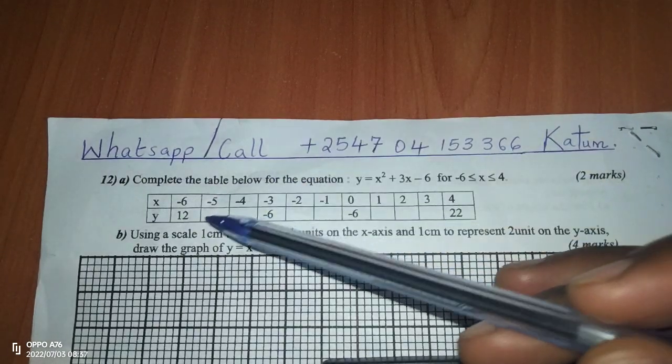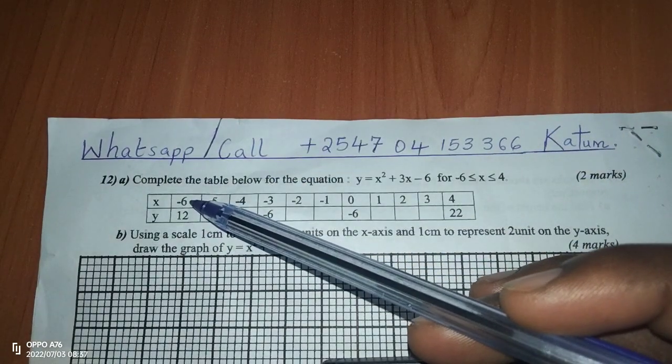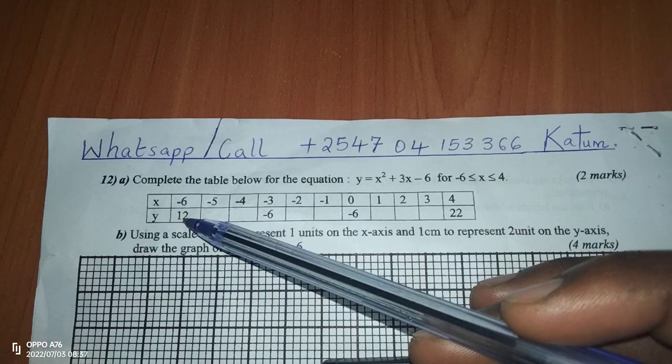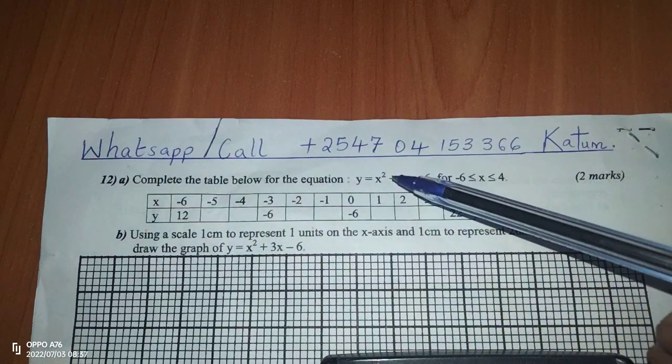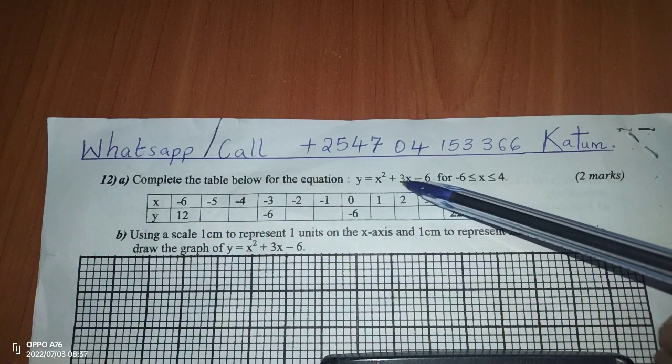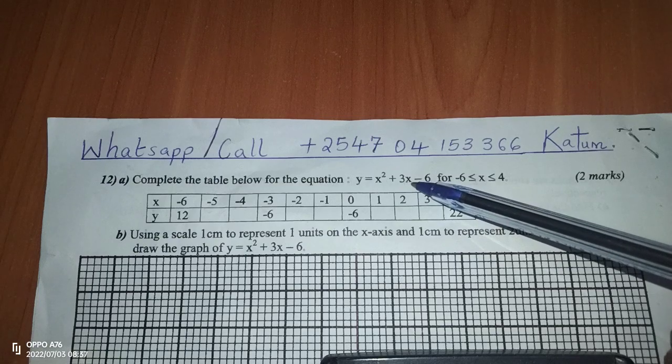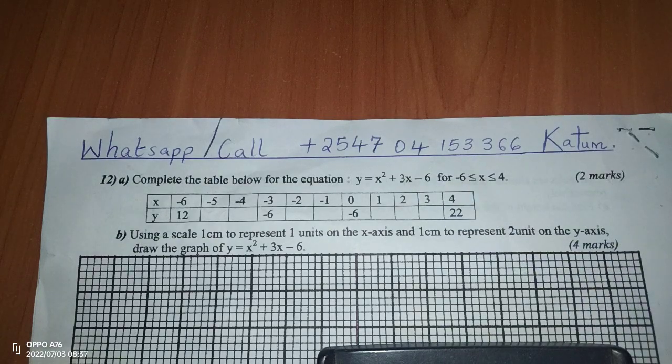Therefore, the value of y when x is -6 is given as 12. And for us to get 12, we simply have to substitute -6 where we have x in the equation relating y and x. Therefore, for example, we open brackets and have -6 squared, then plus 3, we open bracket again, we fix -6, minus 6. So this gives us +12.